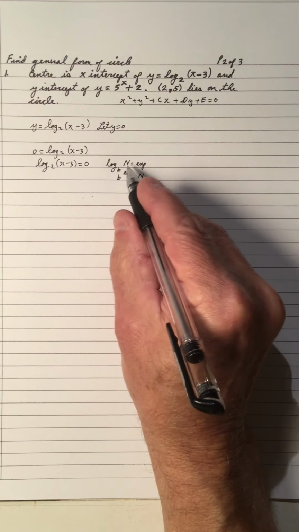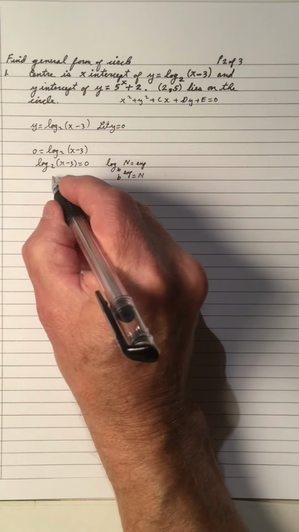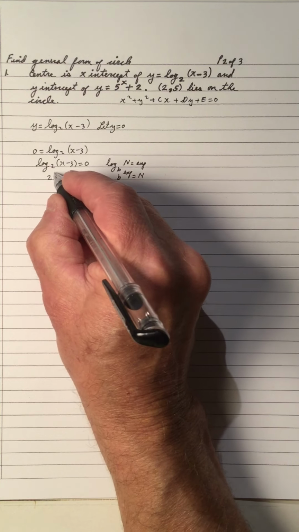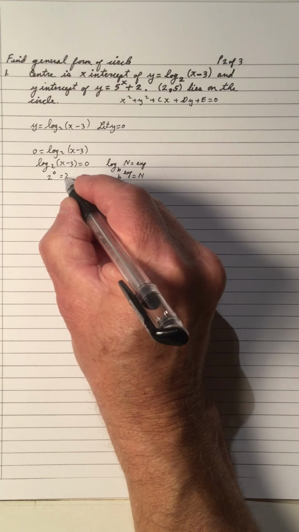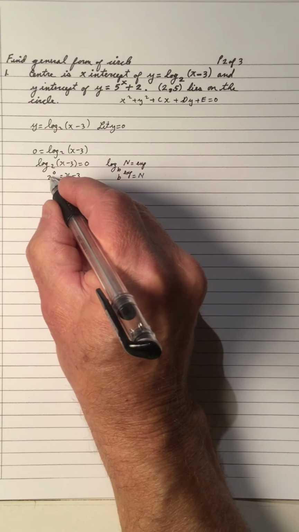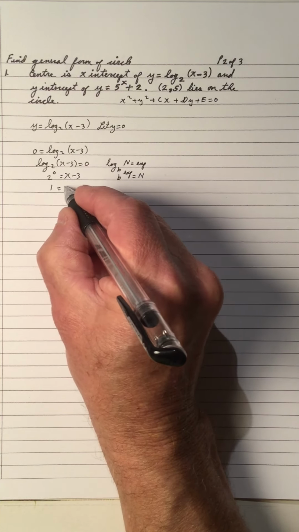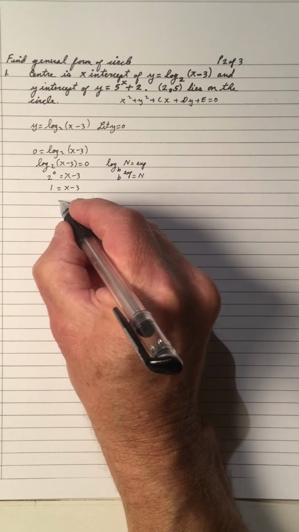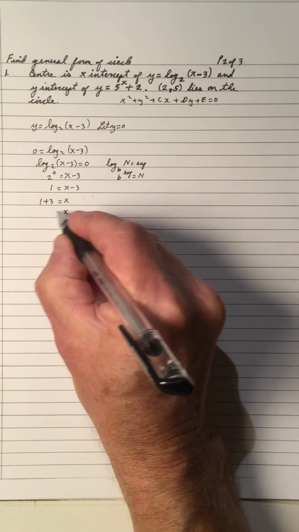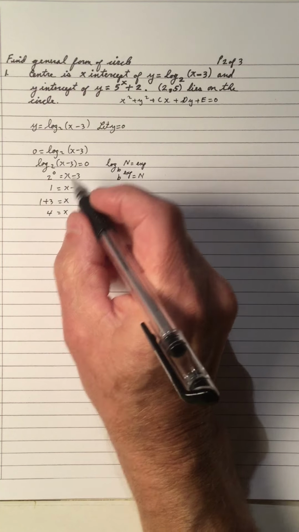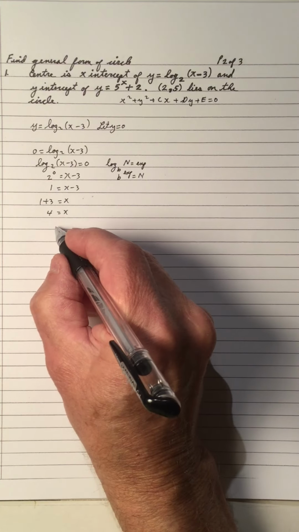So the base is 2, the exponent is 0, and the number is x minus 3. 2 to the 0 is 1, so 1 equals x minus 3. So x equals 1 plus 3, so x equals 4. The x-intercept is 4.